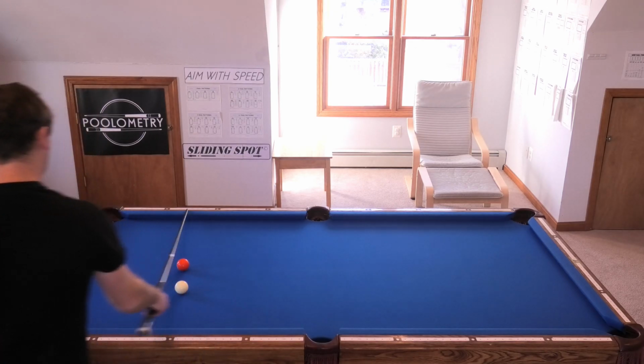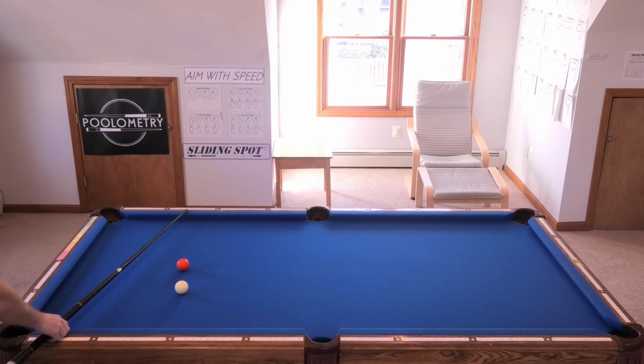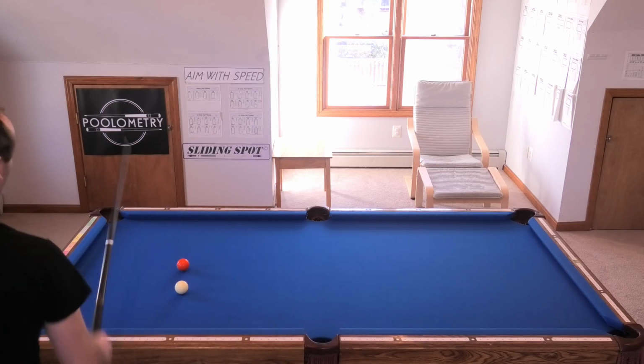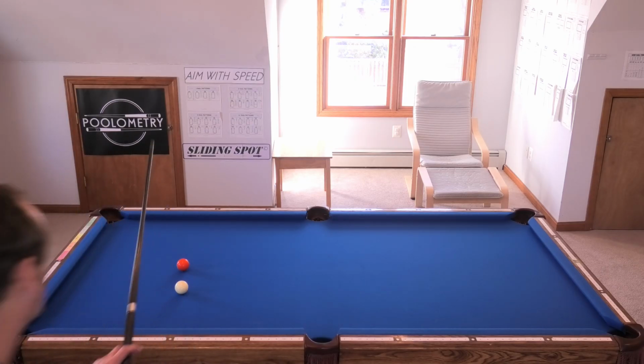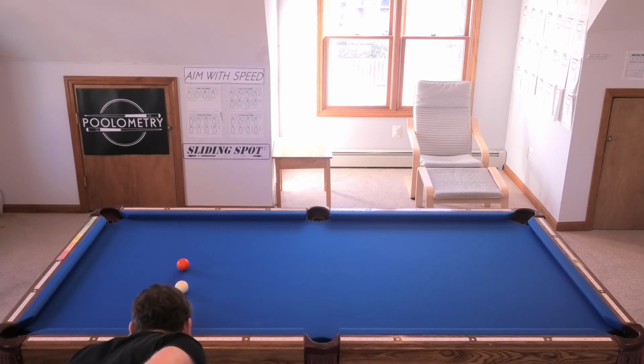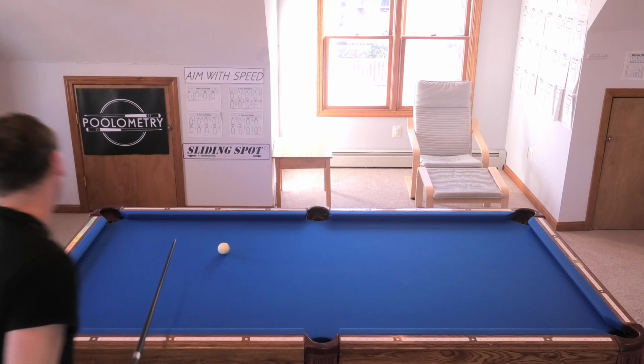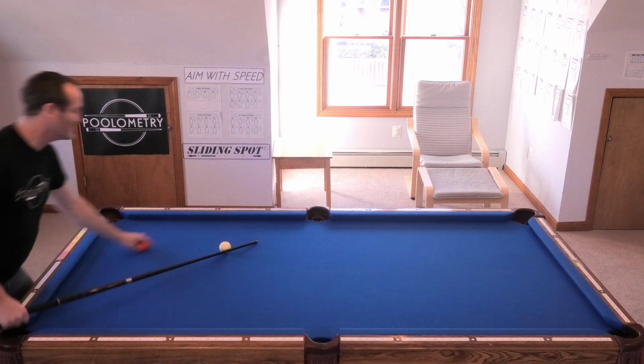Now a slow speed shot is probably going to bank it here. Outside English is going to open that window. So I know I can still shoot a full ball hit without cutting the ball, and just outside English is going to be all I need. I didn't even need as much as I put.